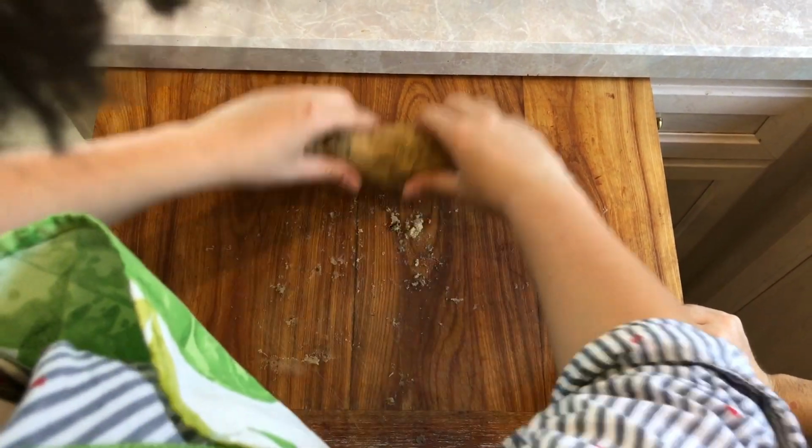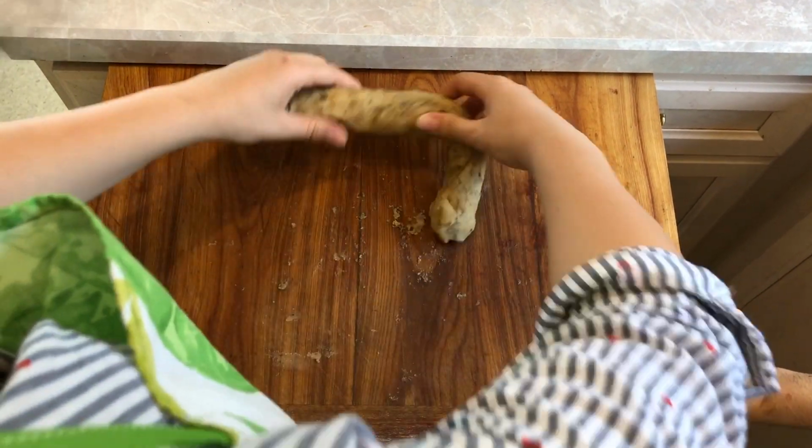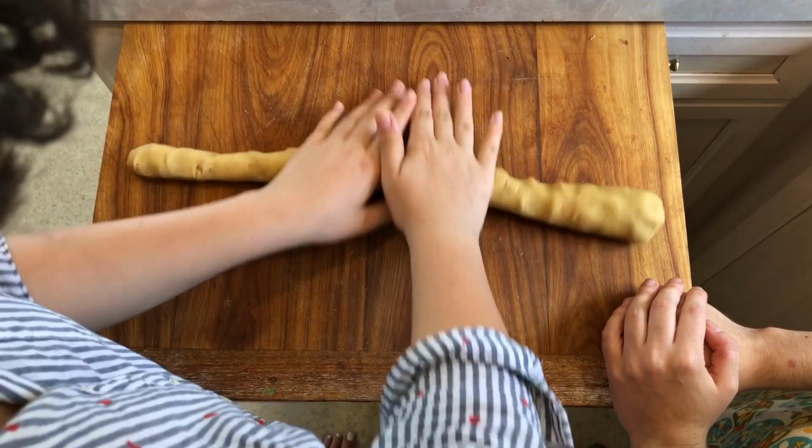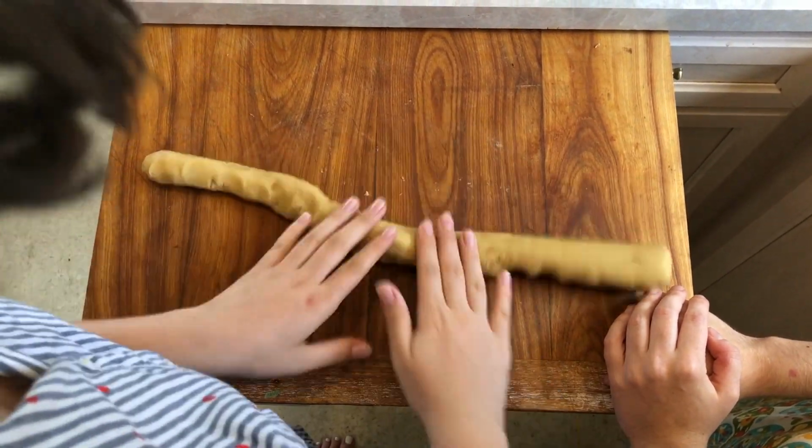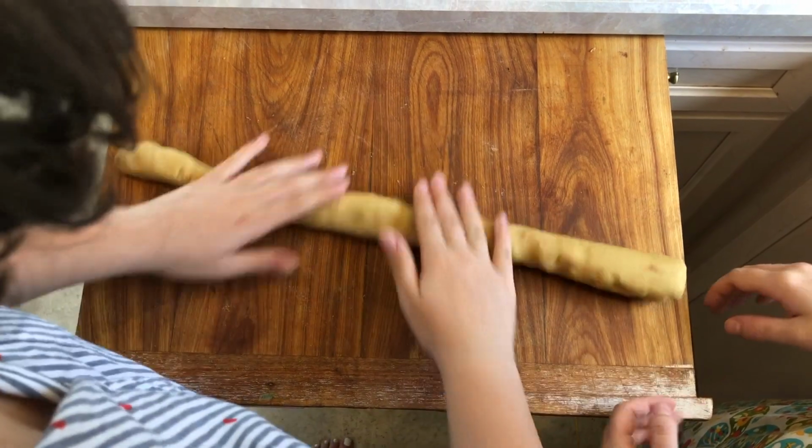My hand's just sitting idly over here. The big boy. The biggest boy. Our best director.